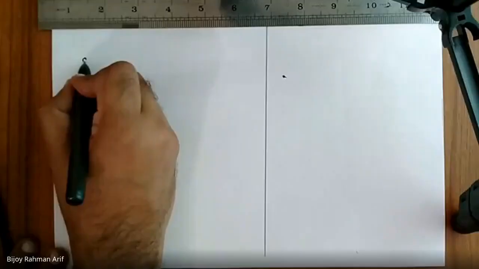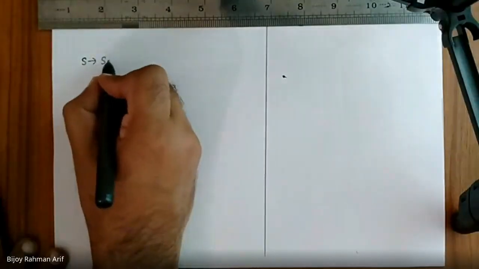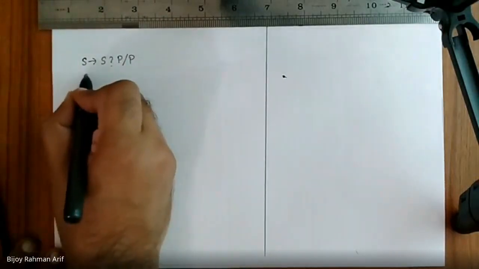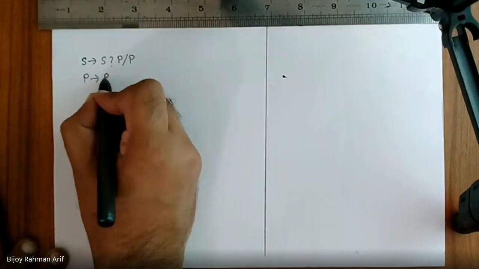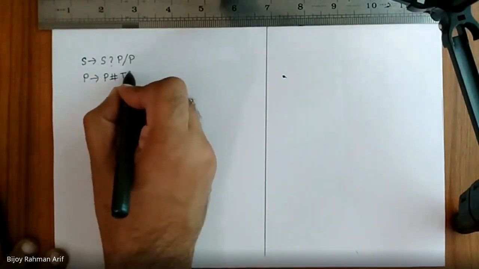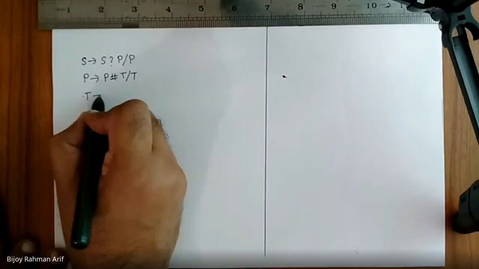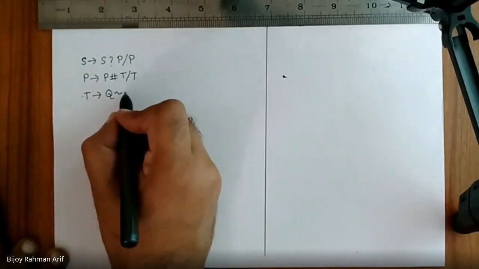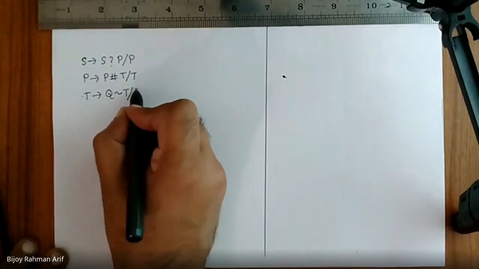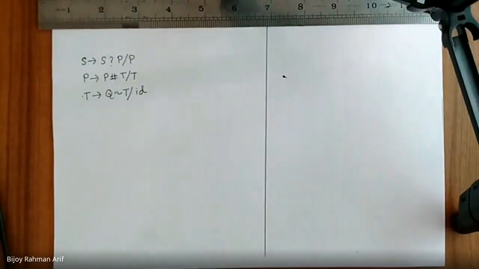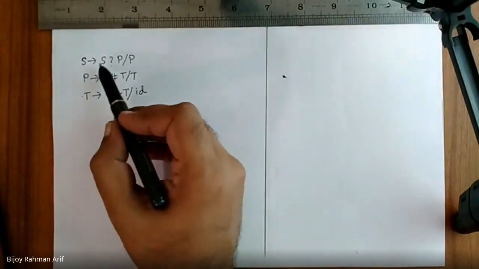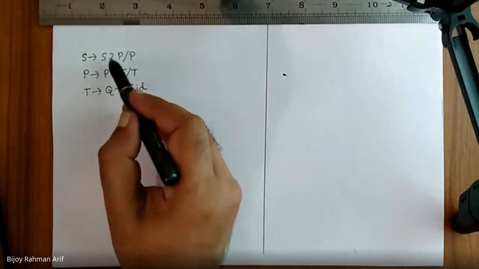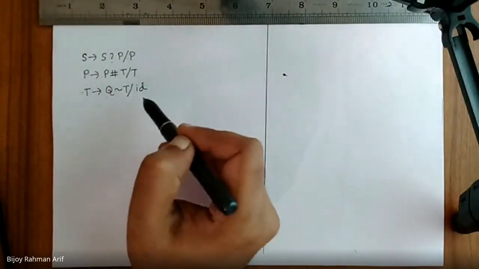So let's take S derives S question mark P or P. P is P hash T or T. T is Q wiggle T or ID. Okay, guys. So here the variables are S, P, T, Q. What are the terminals? Question mark, hash, wiggle, and ID.